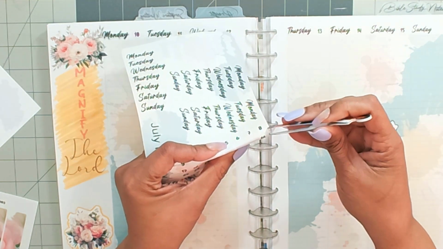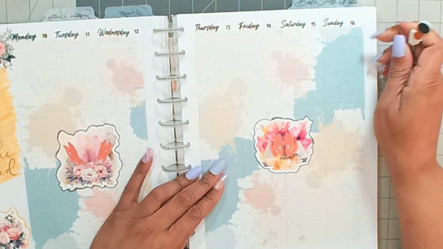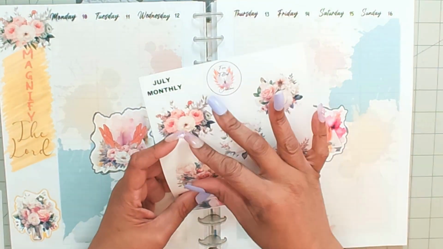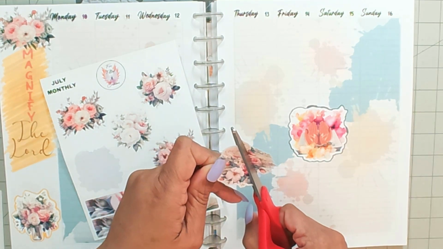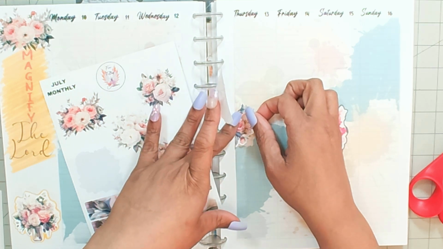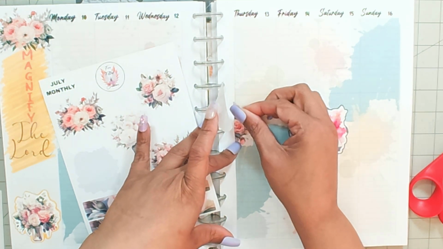And then that's when I decided that I needed just a little bit more in the center of the layout. So what I did was pull a couple of the bouquets from off of the actual physical sticker sheet, and I cut them in half. I'm going to flank them on either side of the artwork that's in the center of each page.